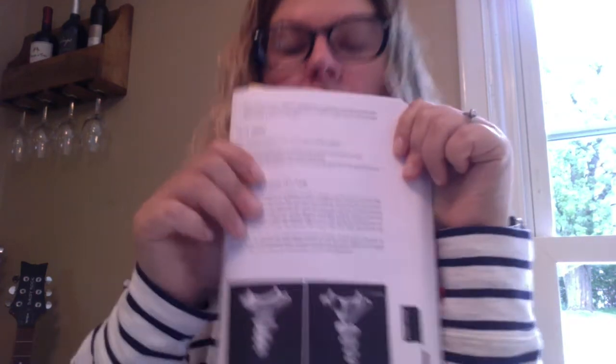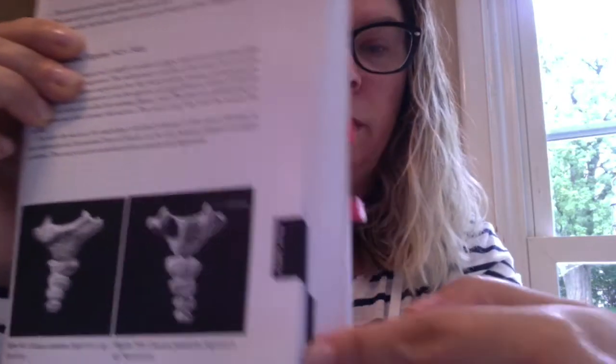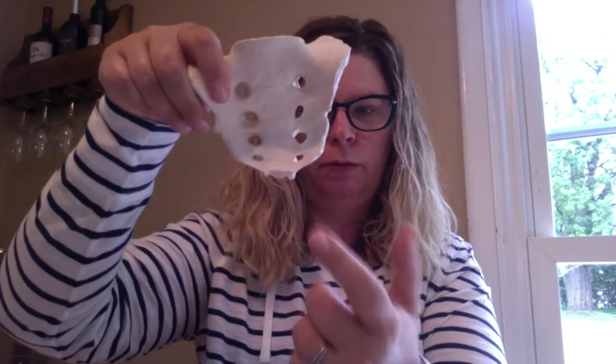We do have listed in your term sheet the coccyx, which I don't have individual bones for because it's very, very small. So I'm going to show that to you in the book. I don't have any landmarks on it, but the coccyx is your tailbone. So there's a few little bones that sort of stick out from the bottom of the sacrum, and that's what we refer to as our tailbone.